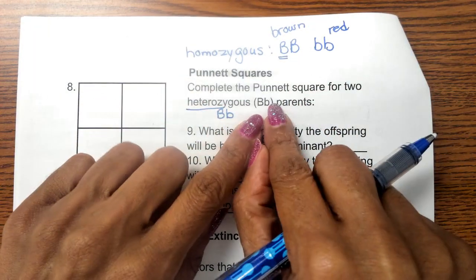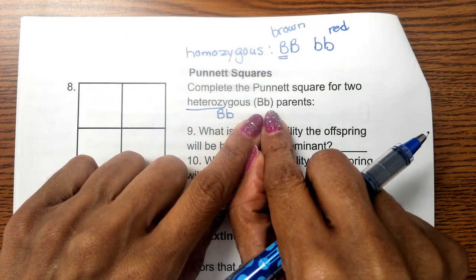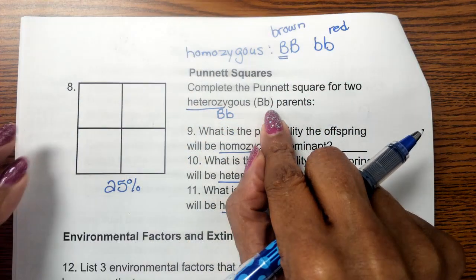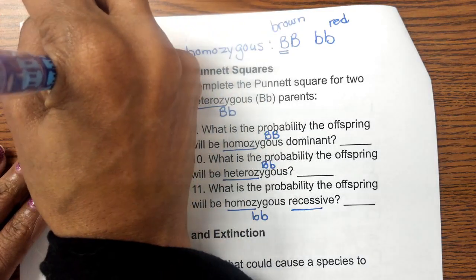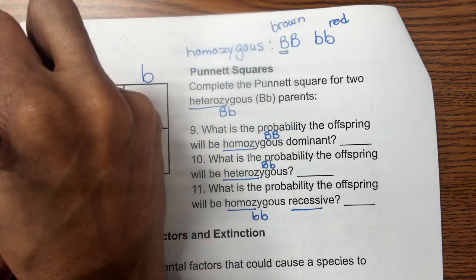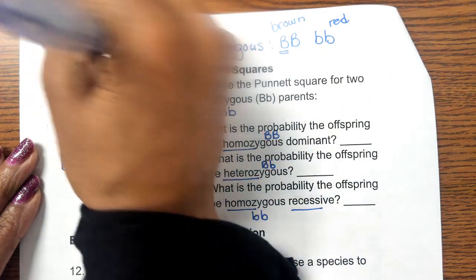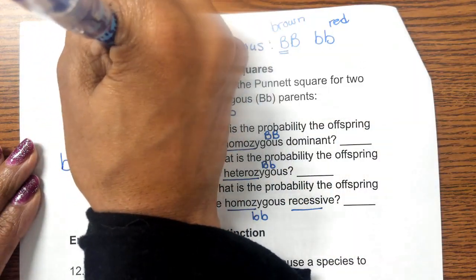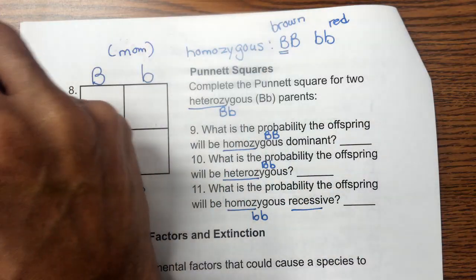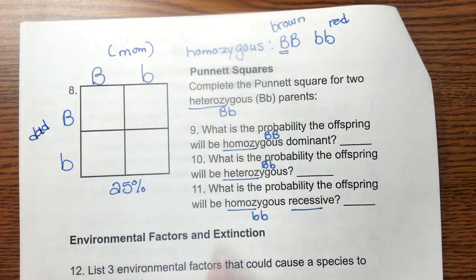Now, let's go back here. They said that the parents are both heterozygous. Okay? So, big B, little b, big B, little b. Both parents are heterozygous. So this is mom, this is dad. Doesn't matter where you put it. That's just how I write it.